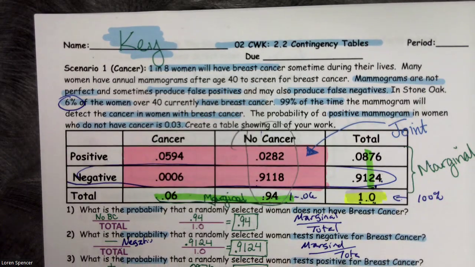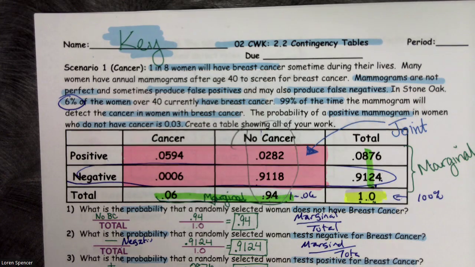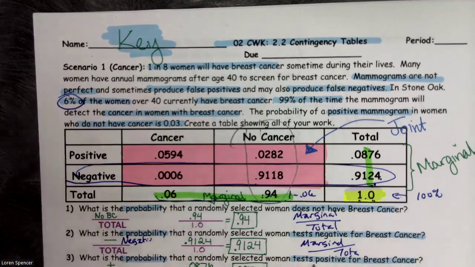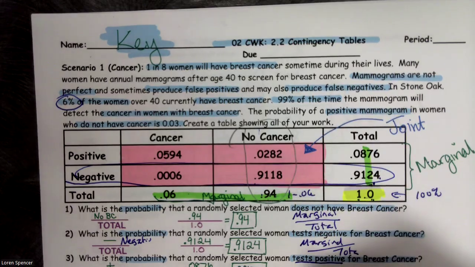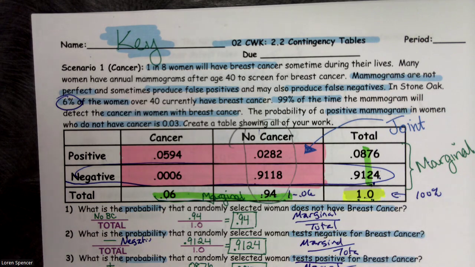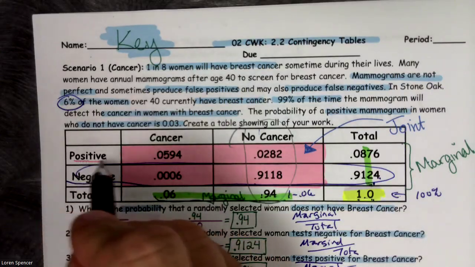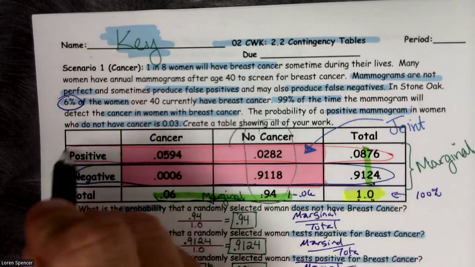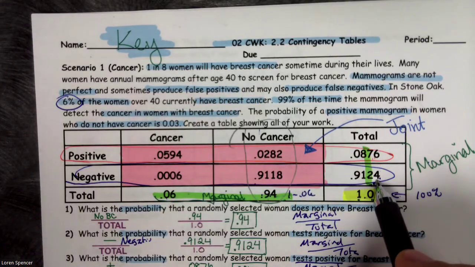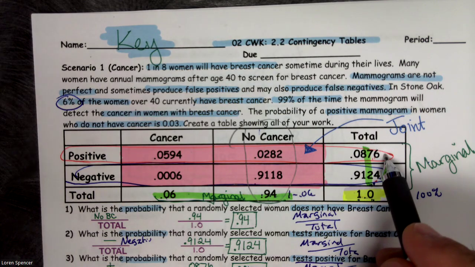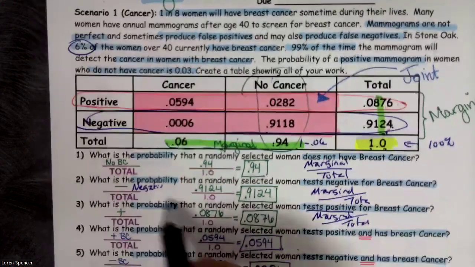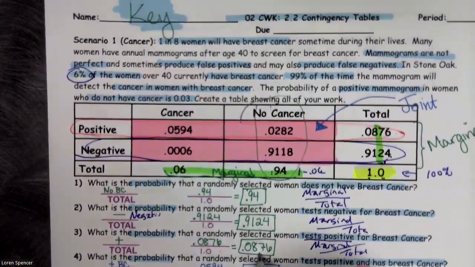The next one, what's the probability a randomly selected woman tests positive for breast cancer? Once again, we're only interested in one variable. We're only interested in positive. So this is going to be a marginal over the total. Well, how many of them test positive? Looking for the testing positive, the percentage that test positive is 0.0876. Remember, the marginals are on the outside. They're everything on the outside except for the 1. So 0.0876 over 1. And we just get 0.0876.